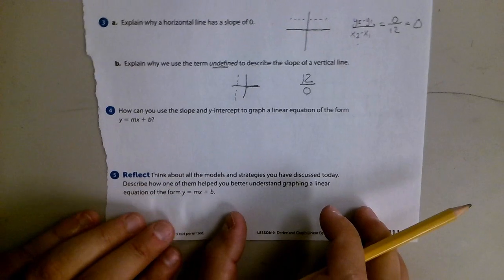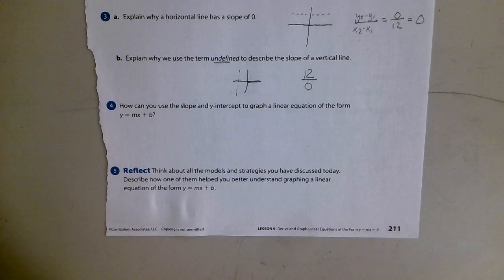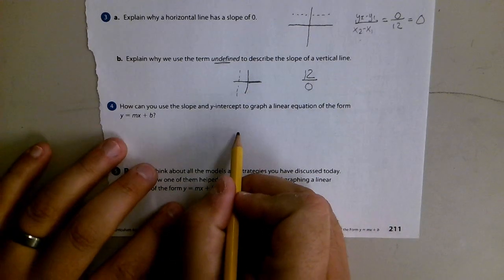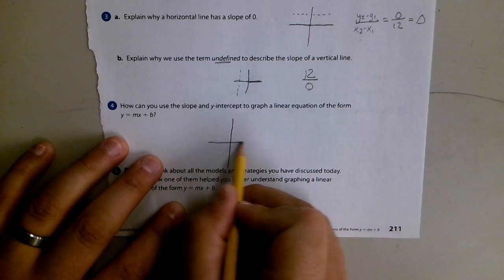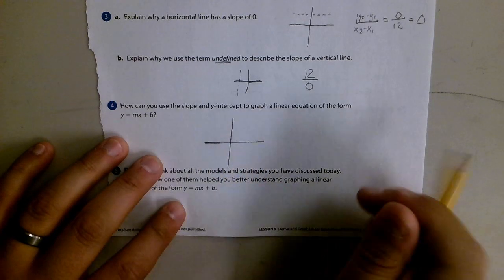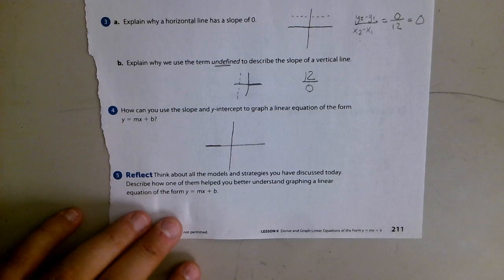Okay? And then number 4, our last one for today, is how can you use the slope and y-intercept to graph a linear equation of the form y equals mx plus b? So we can think of it just like we did in our warm-up, or in that first problem.